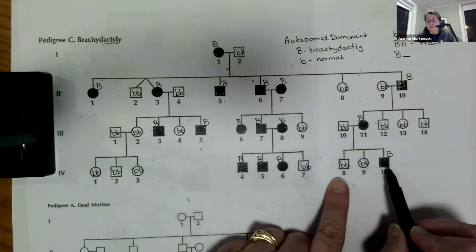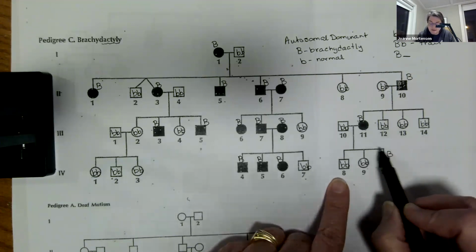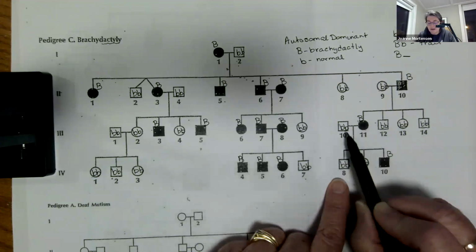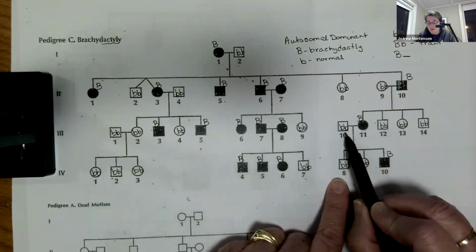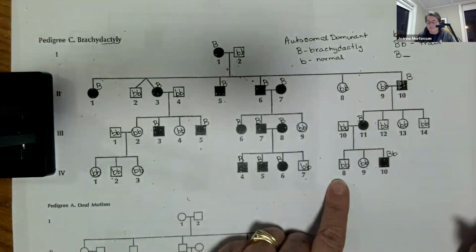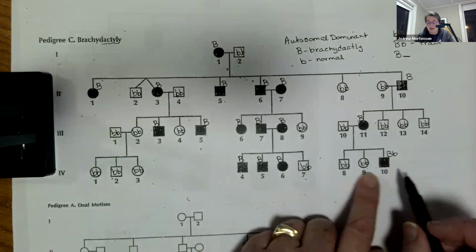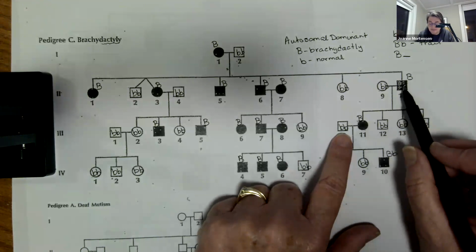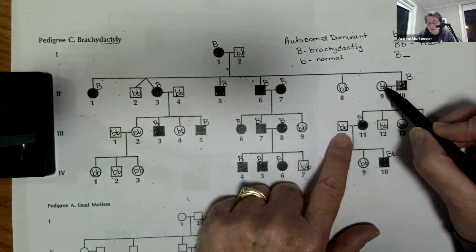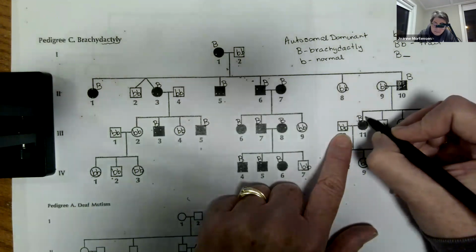If we look at individual number 10 and we go up to his parents, squares guy, we can see that mom has the trait, so that's where he got that from, but dad is normal. So the only possible gene dad can contribute is little b. So number 10 is heterozygous, we know for sure. And if we go up another generation, look at that. Mom is normal. So the only possible gene she can contribute is little b.